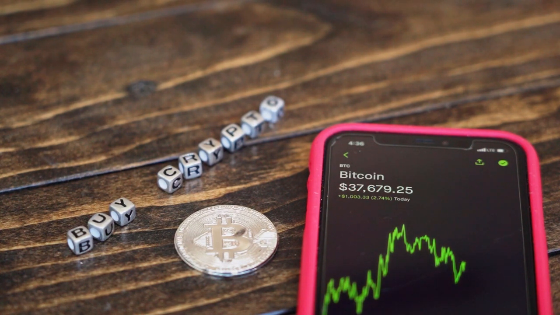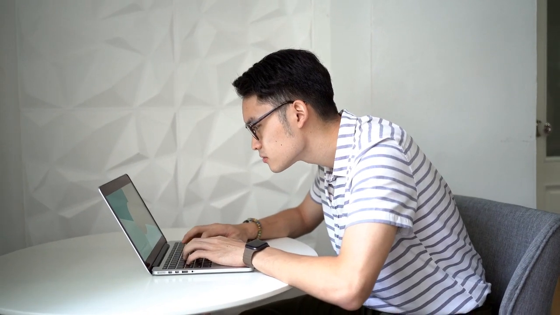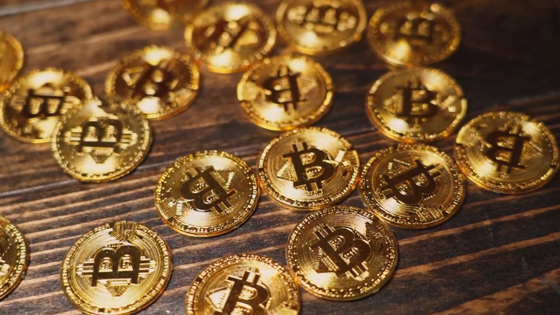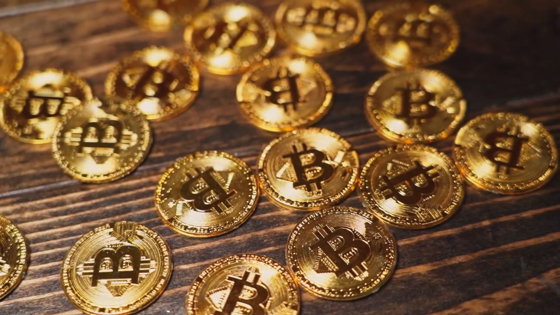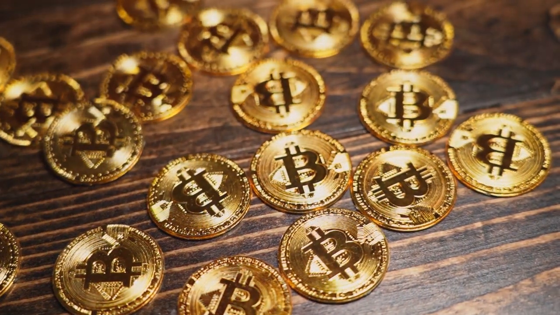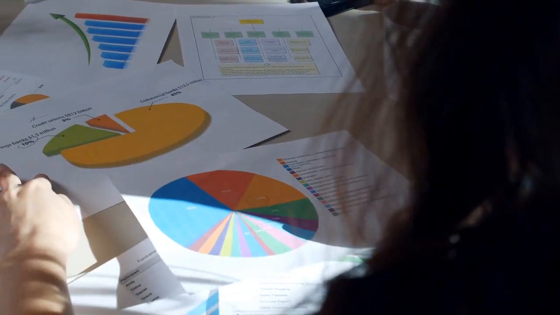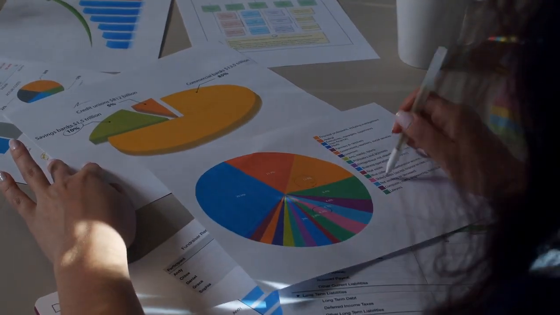Before we begin, let's understand what a cryptocurrency is. Cryptocurrency is a digital or virtual form of currency that uses cryptography for security. It operates independently of a central bank and enables secure, peer-to-peer transactions. Now, let's jump into the steps involved in building your own cryptocurrency.